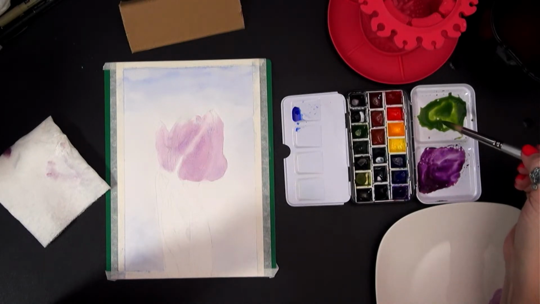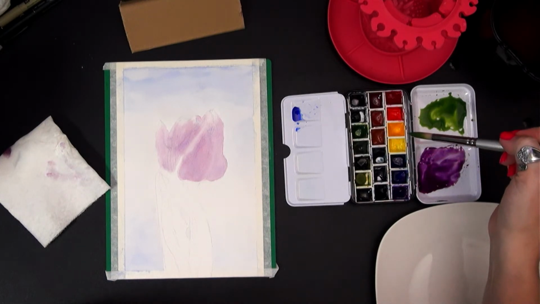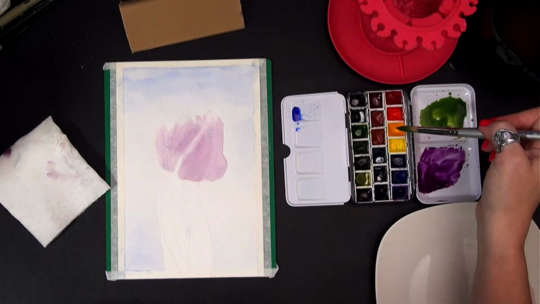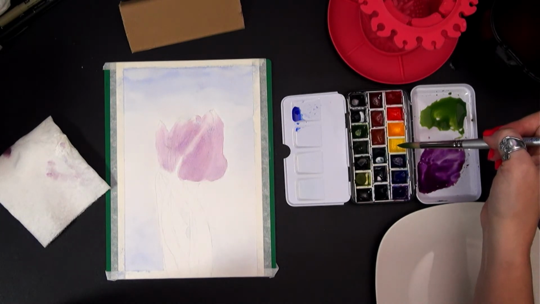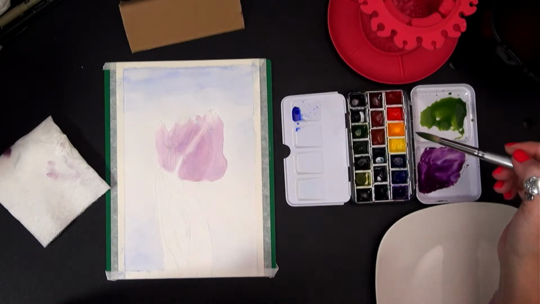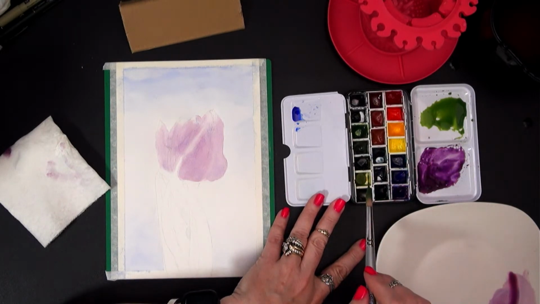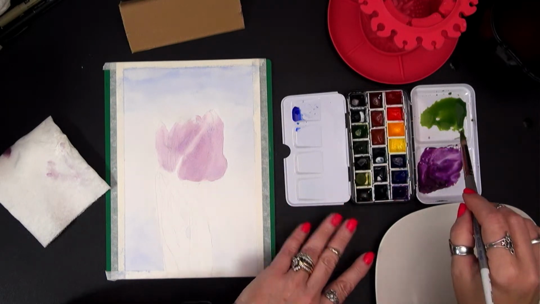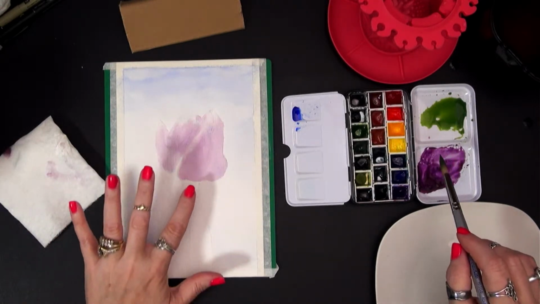If I wanted to warm it up, I would bring in one of my two yellows here. I have Hansa Yellow Medium, and then I have New Gamboge. New Gamboge is the warmer of the yellows. To lighten this up and cool that value down, I'd probably choose the Hansa Yellow Medium. It's more of a neutral yellow. I'm also going to take some of the rich gold when I get to the stem of the flower, because that's very, very warm.